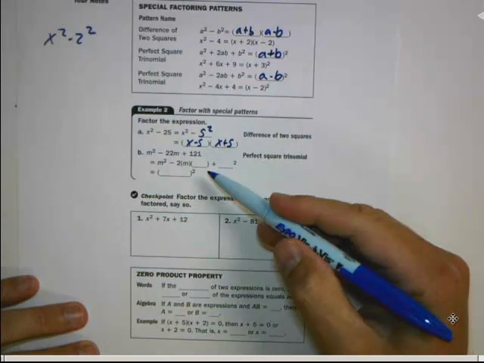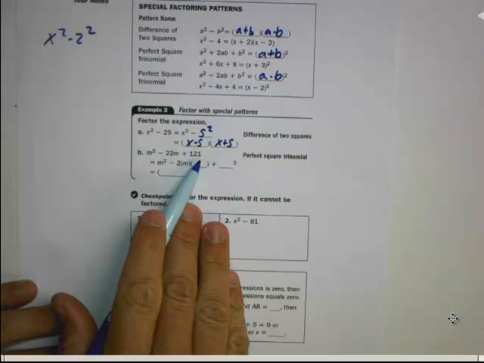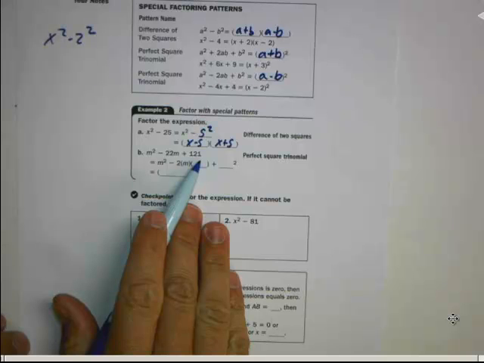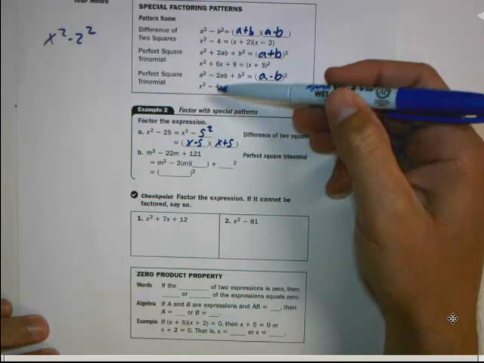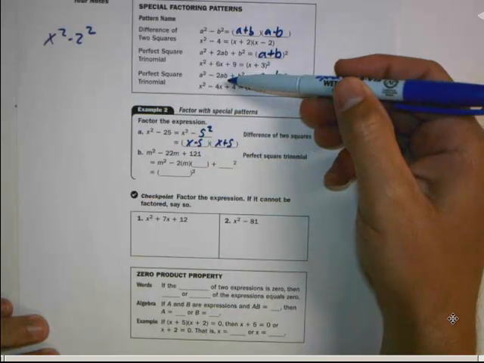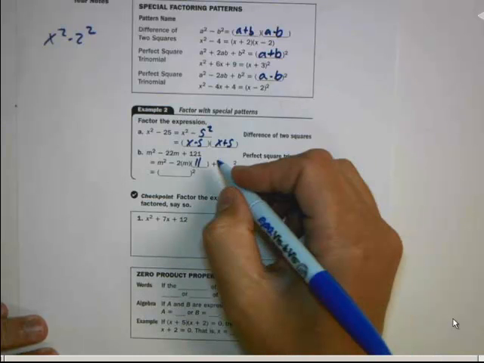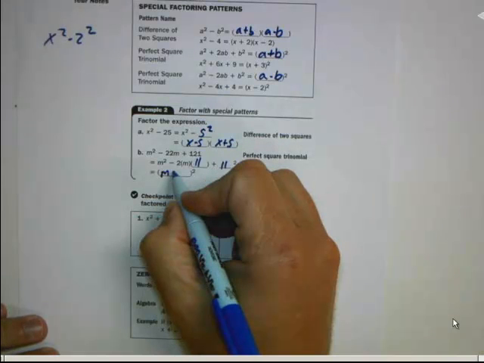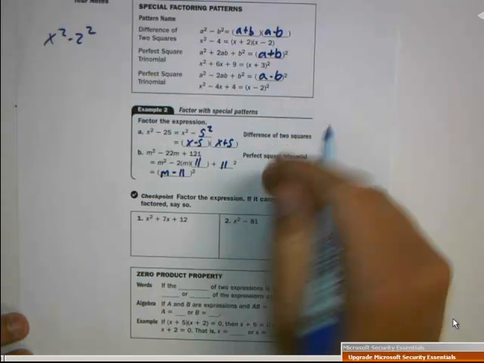And on the b one here, if you take a look, it's m squared minus 22m plus 121. Does that fit into my patterns of perfect square trinomials at all? Well, maybe you see that it fits here, that on b you have 2 times m times 11, and maybe you see that that's 11 squared. That would be kind of a stretch for you to see, but if you saw it, you'd get m minus 11 squared.